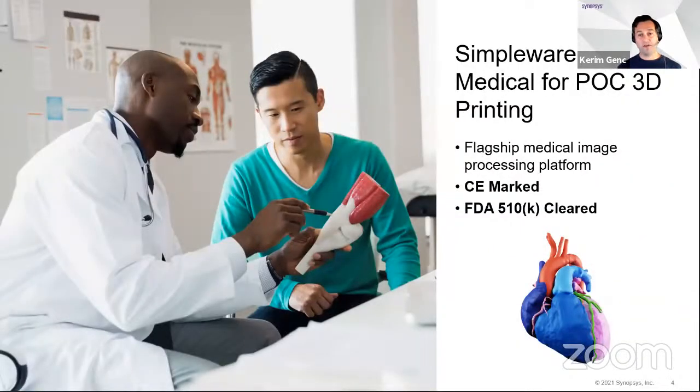So the main focus here is Simpleware ScanIP Medical. That's what's being used for point of care 3D printing. It's really our flagship medical image processing platform. This has the full regulatory clearances, CE marked, FDA clearance. Recently, we also got, within the 3D printing space, the FDA clearance for that. So this is really our main flagship product, our off-the-shelf solution that we've got.